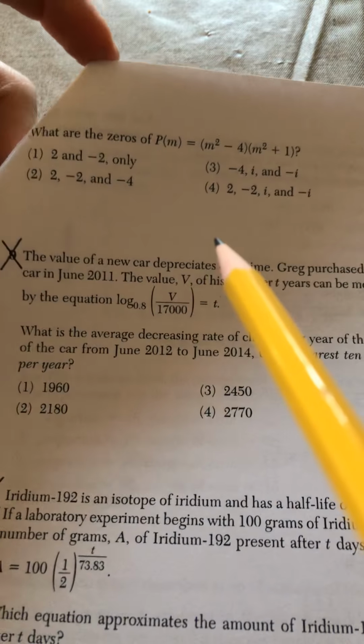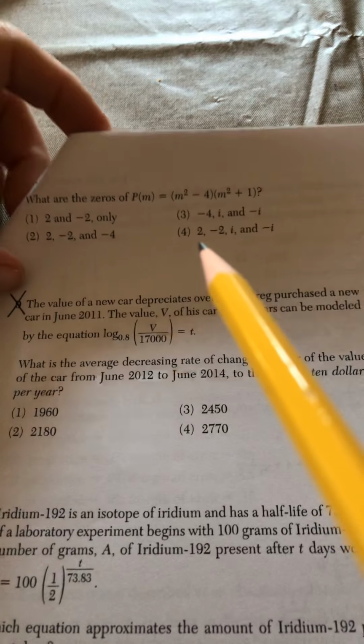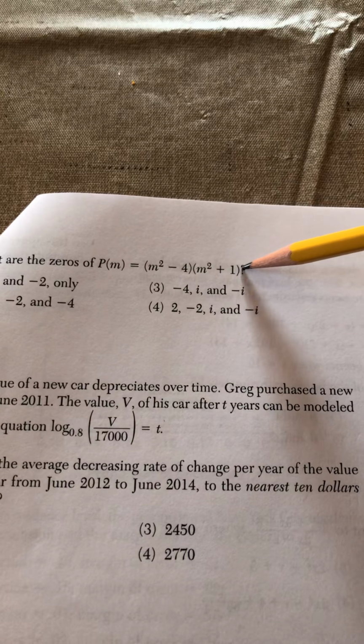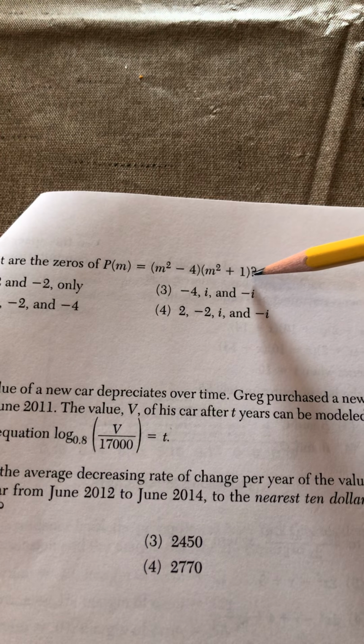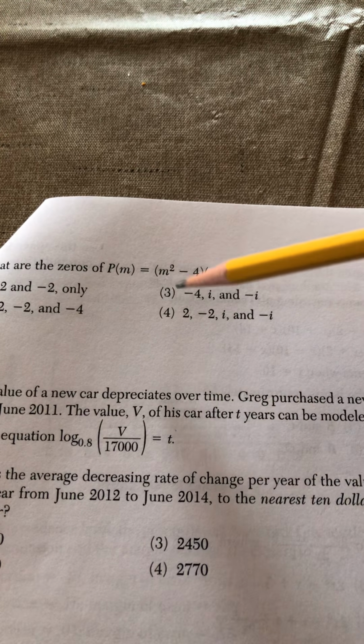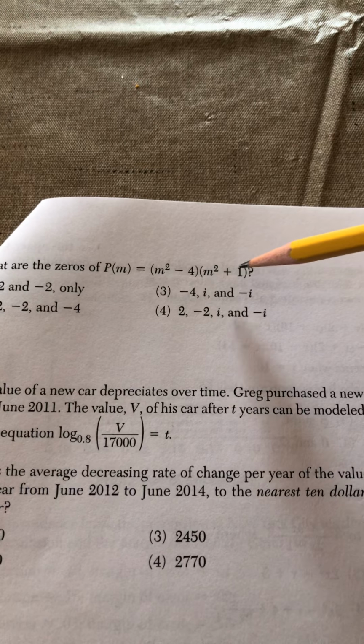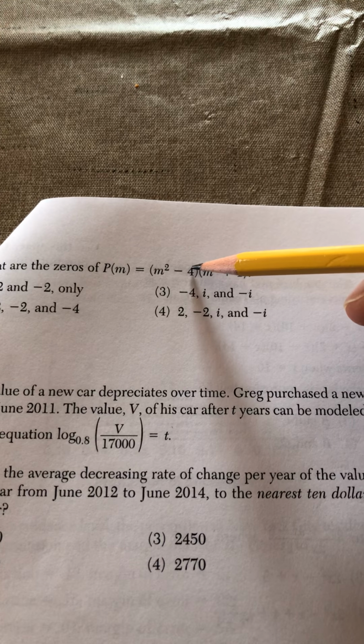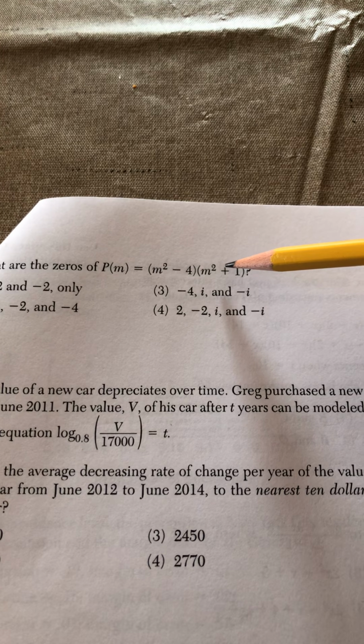So number 8 at the top of the page: what are the zeros of this function? Now you can cheat it. You can type this in a graph. Well, you can't really cheat it that much. You can take a look in the graph. Remember, the zeros are where it hits the x-axis. But if you really want to find the zeros, we're going to take all of these and we're going to factor them.